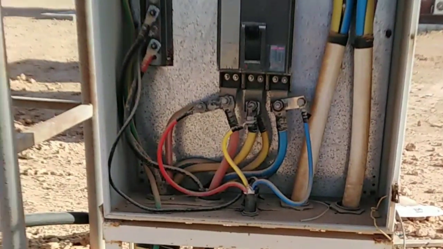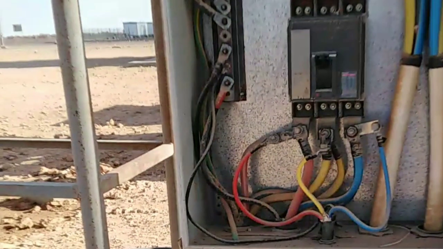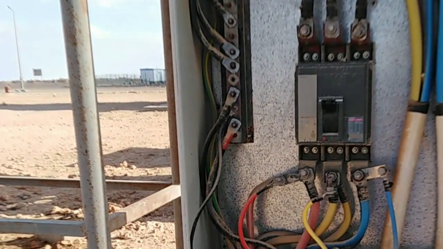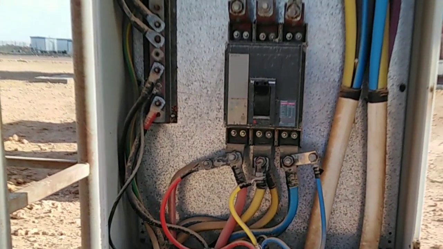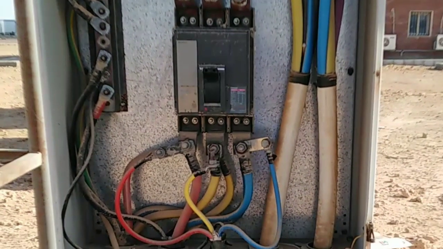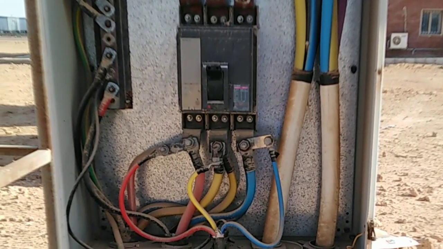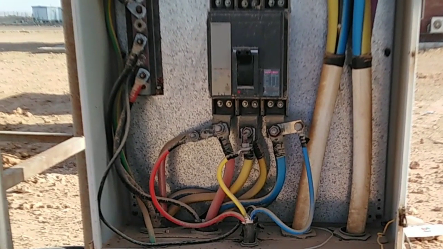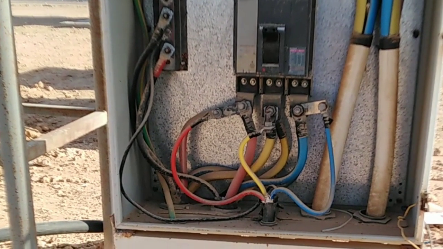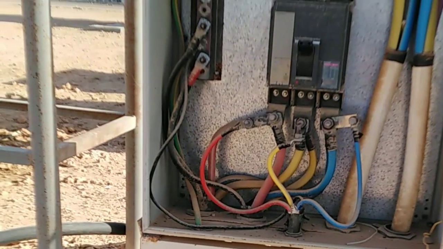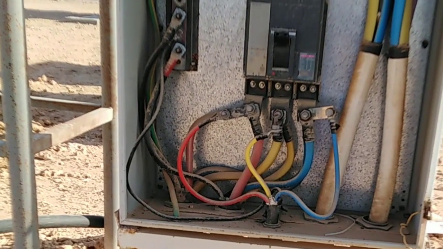Electrocution hazard. This panel has exposed electrical power cables. Any unauthorized person can get an electric shock if he touches any of these cables. The second hazard is a short circuit if a pet, like a cat, enters the panel, especially on cold days. Street cats enter these panels on cold days to get warm. If a cat touches one phase and the panel body, it will get shocked, causing a short circuit.